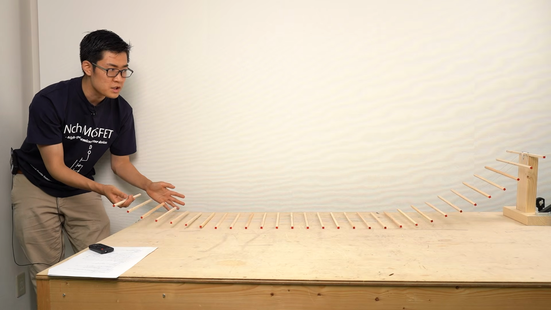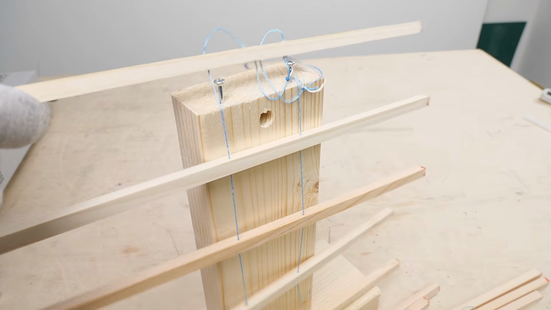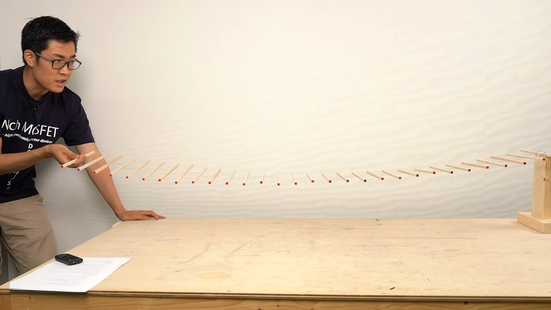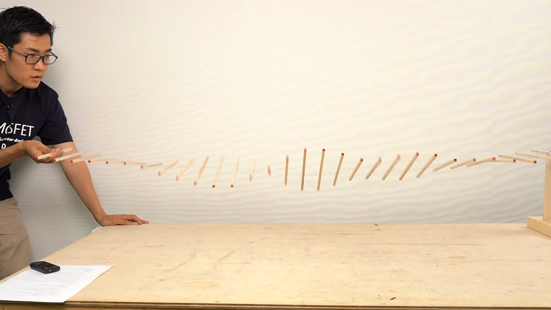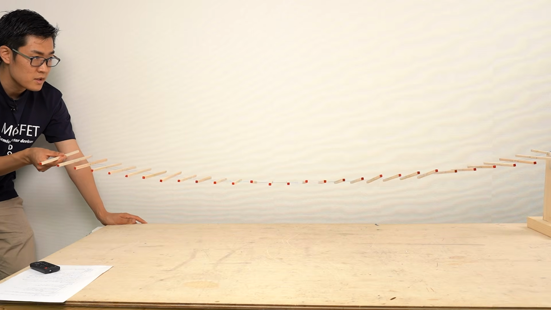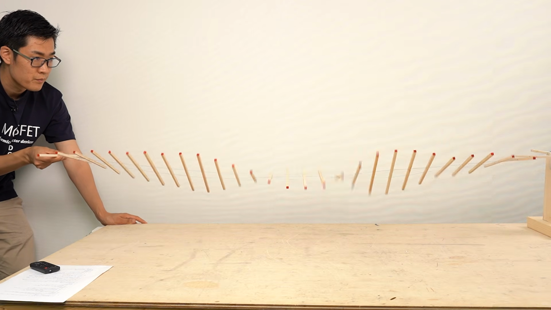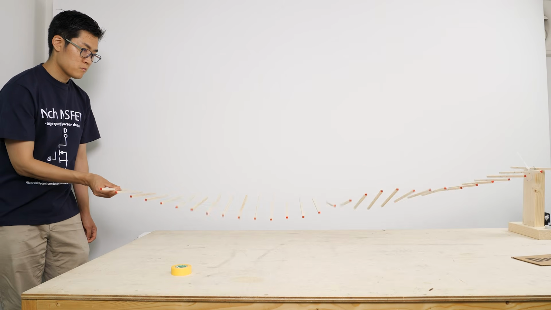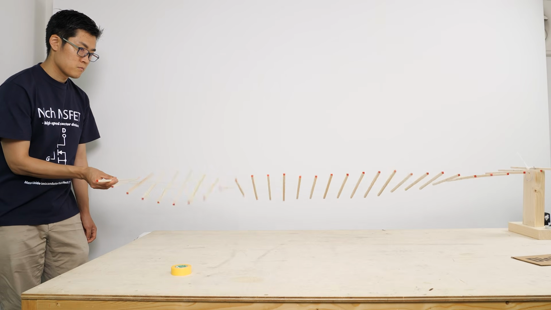Now, let's try the same thing with a fixed end. This end is fixed, so it can't move freely. Now let's give it a try, like this. Let's try it one more time, like this. The way the wave travels is the same as the free end we tried earlier. However, the motion at the fixed end is quite different.